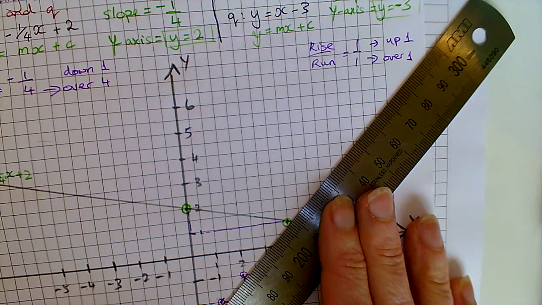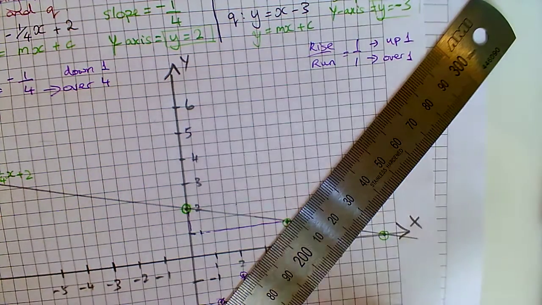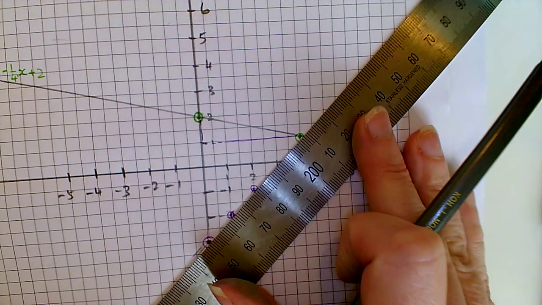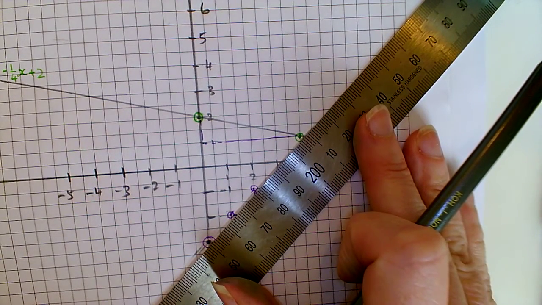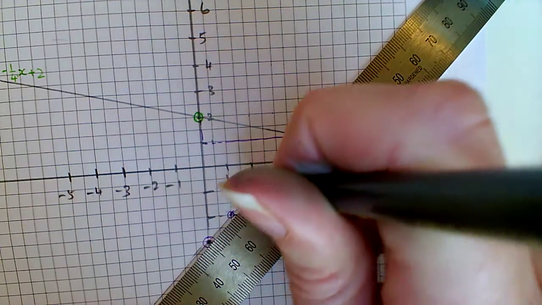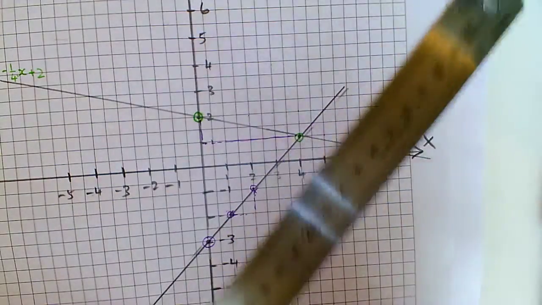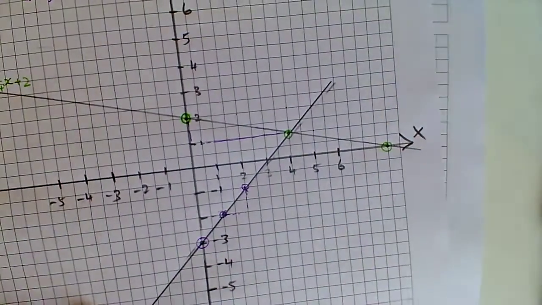And nobody's going to penalise you if there are rubbed out pencil marks on your page as well. So there we go, this is my second line. Once I get to the point of intersection, I'm happy enough with it anyway.